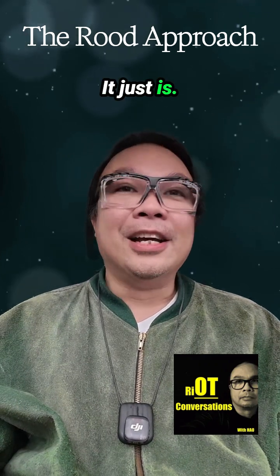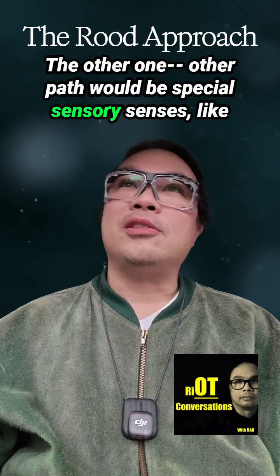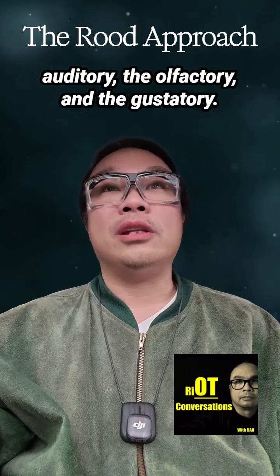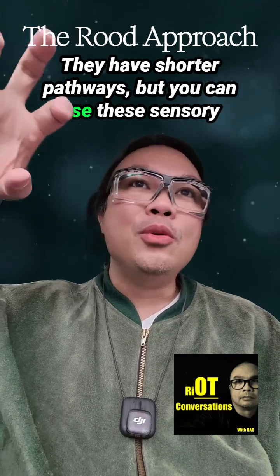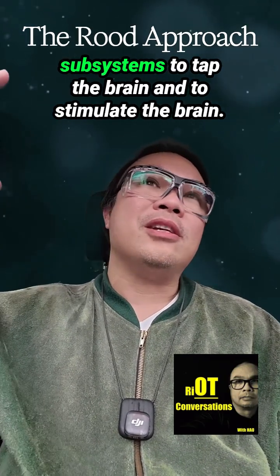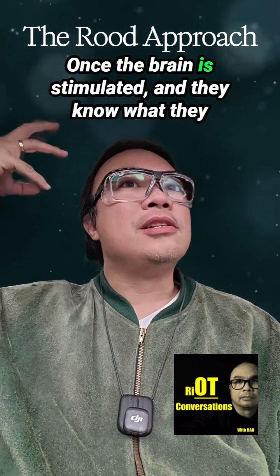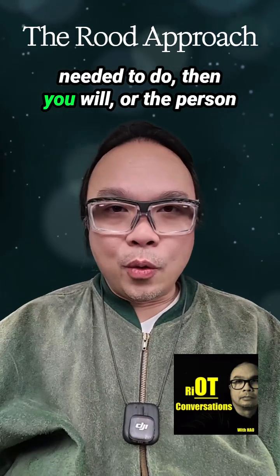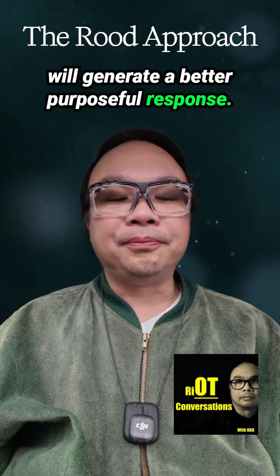The other path would be the special senses, for example the visual, the auditory, the olfactory. They have shorter pathways, but you can use these sensory subsystems to tap the brain and to stimulate the brain. Once the brain is stimulated and they know what they need to do, the person will generate a better purposeful response.